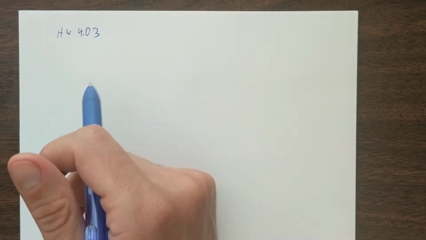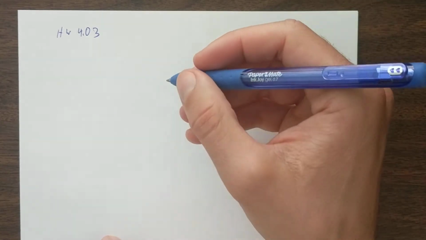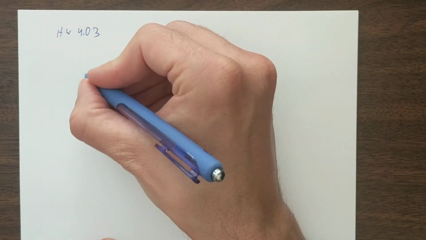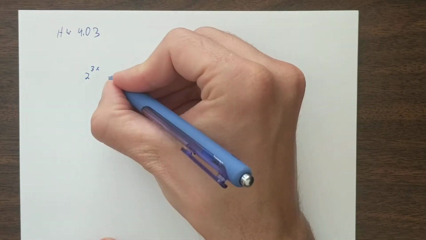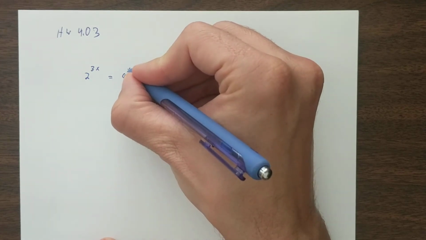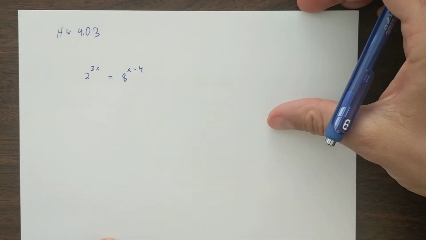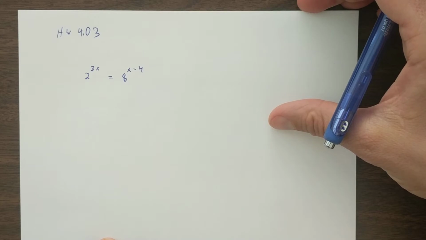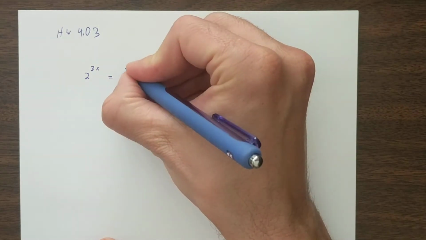Okay. So the first part is how do you solve exponential equations by hand, specifically when you have one exponential statement equal to another. What I mean by that is what if I have something like 2 to the 3x equals 8 to the x minus 4? Well, let's do 2x minus 4. Okay, so what if I have 2 to the 3x equals 8 to the 2x minus 4?